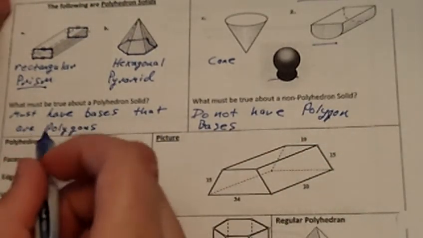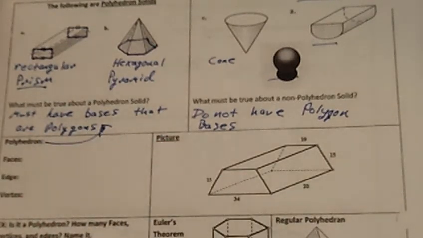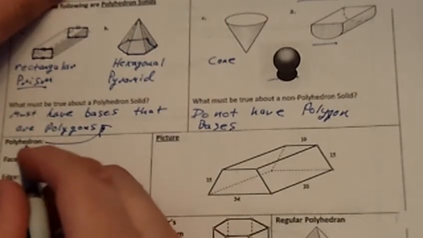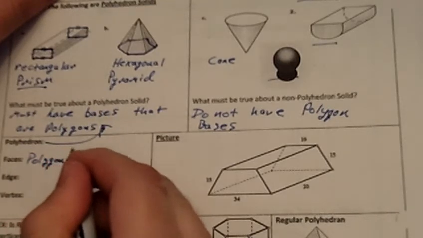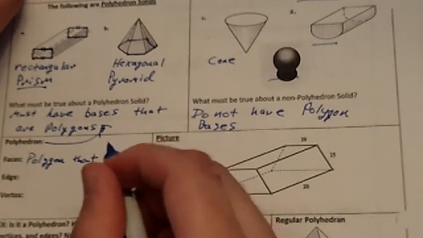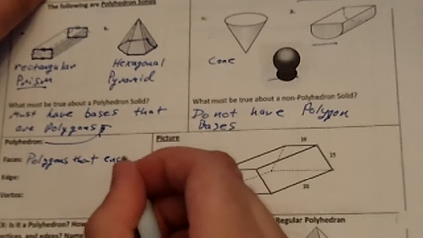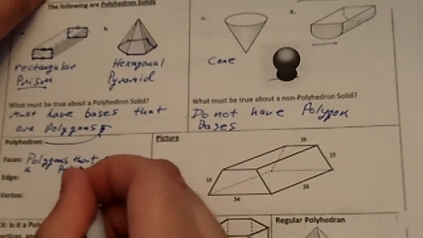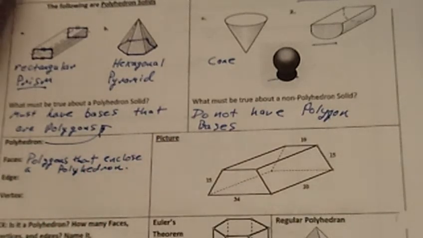Alright, let's get some vocab down. Polyhedron, we just named it. We got it good up there. Okay? Faces. A face is the polygons that enclose a polyhedron. Polygons that enclose a polyhedron.